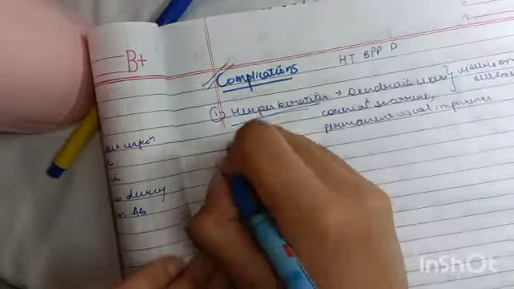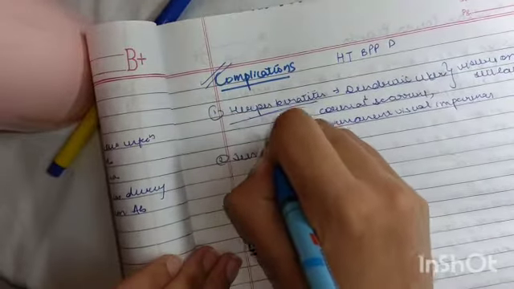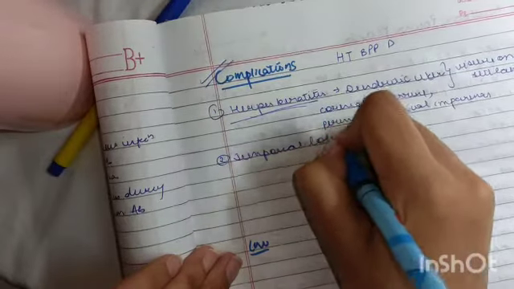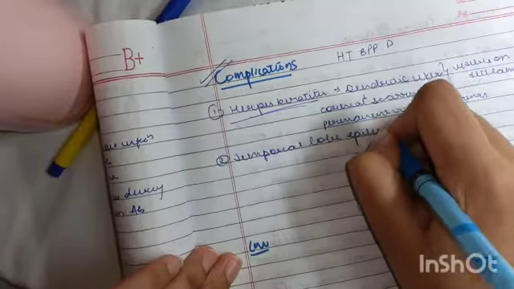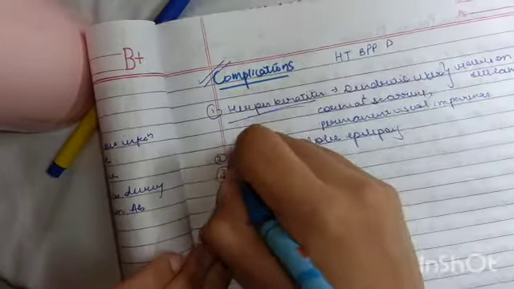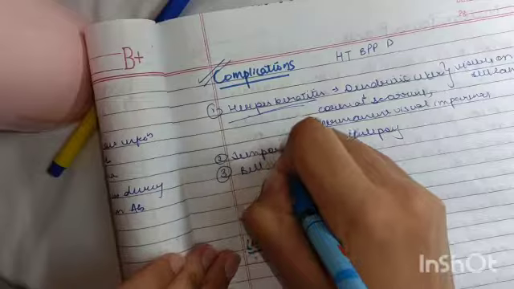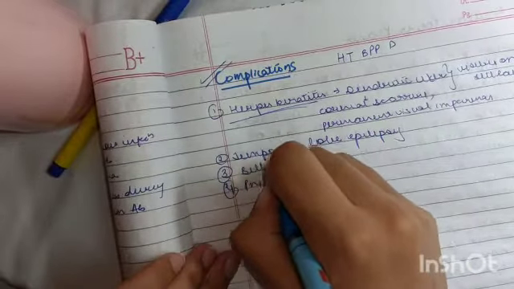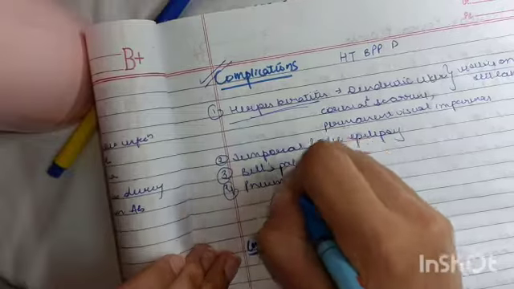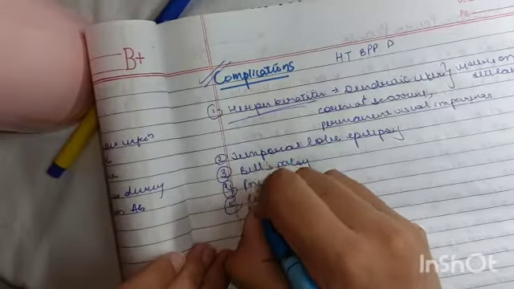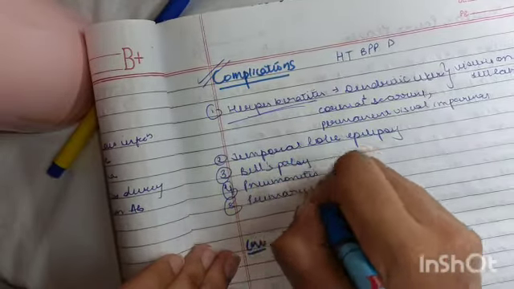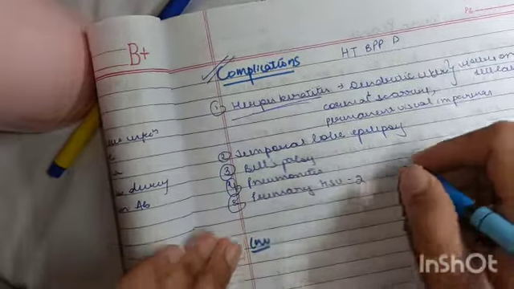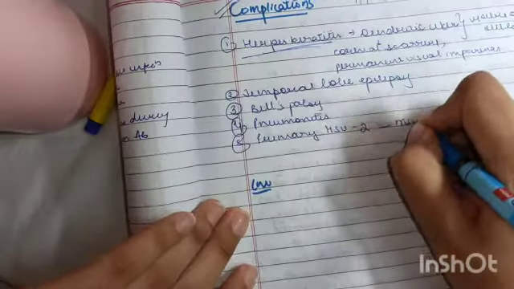Then by T we have temporal lobe epilepsy. By B we have Bell's palsy. By P we have pneumonitis. By another P we have primary herpes simplex virus 2, which causes meningitis.